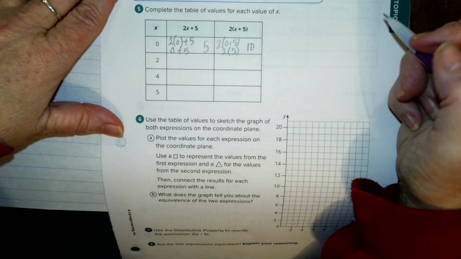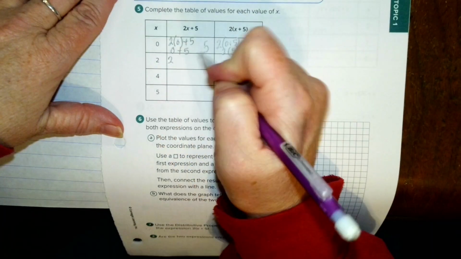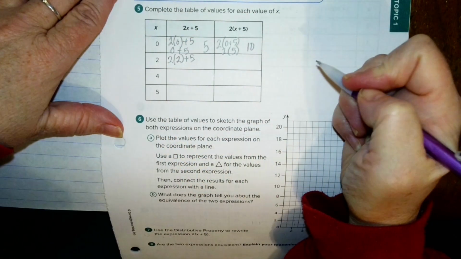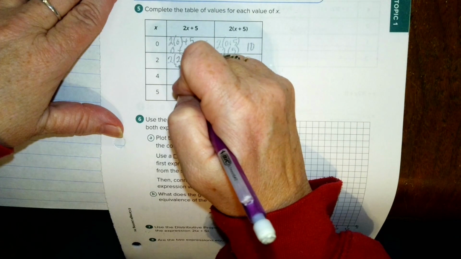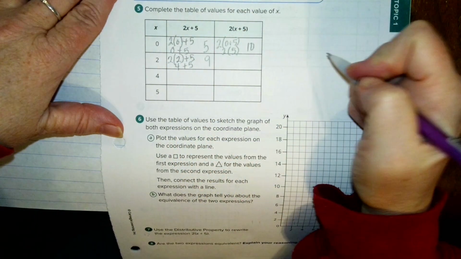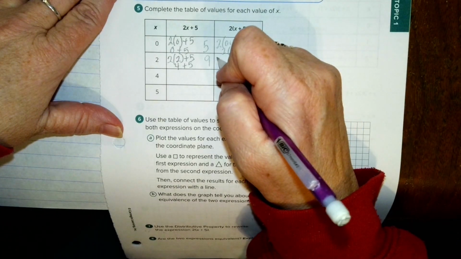So far they're not the same. Let's try for 2. So when x is 2, we have 2 times 2 plus 5. So 2 times 2 is 4 plus 5, and we get 9. Not looking good so far for them being equivalent.